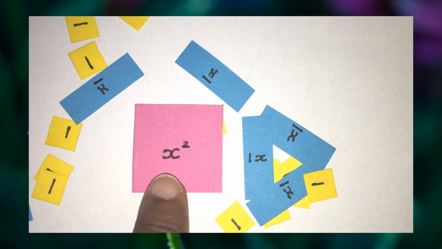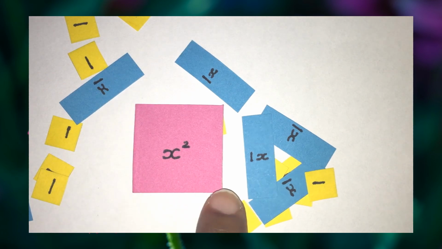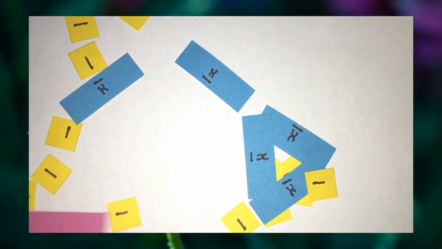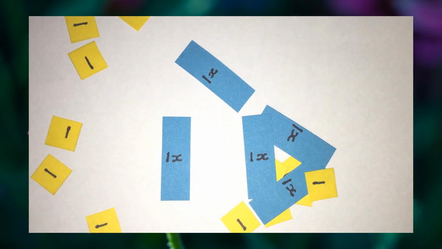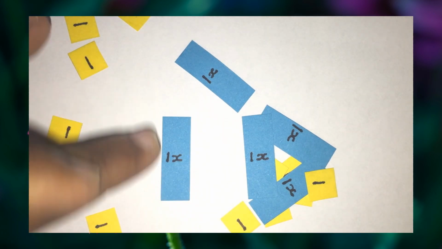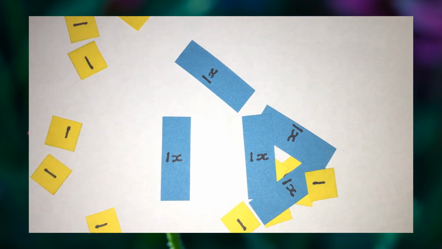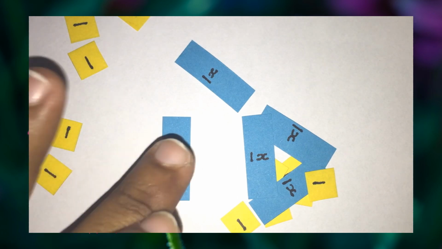So this is what x squared would look like. This side measures x, this measures x. The whole shape is a square. Great. Let's look at this one. This is 1x, or simply just x. Notice here measures 1 and here measures x. So when you put them together, you get this rectangle, 1x, or just x.